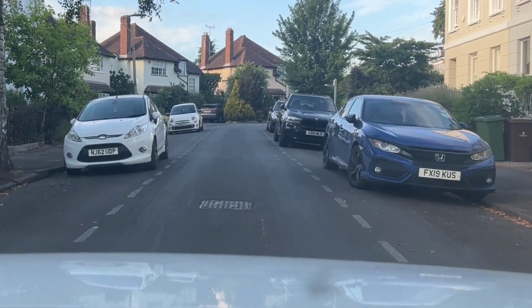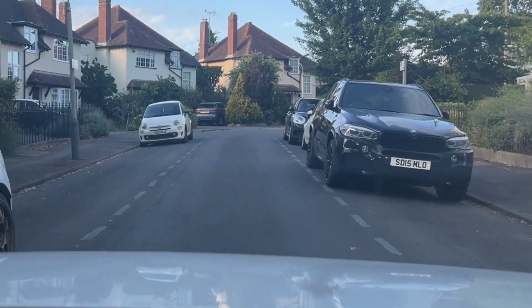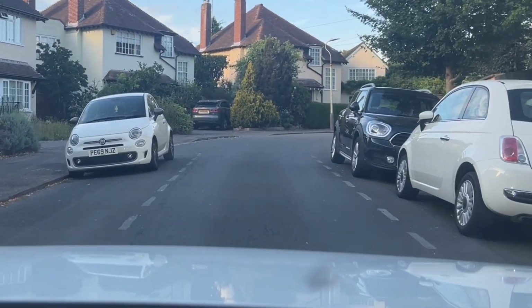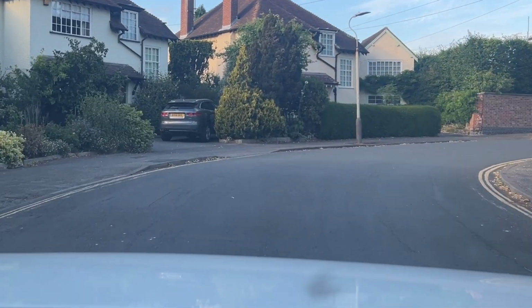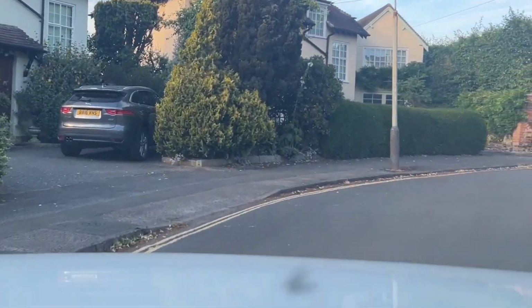So I could pull into this gap here on the left if somebody came around the corner. Checking. Careful my speed. Checking. Returning back to the left safely when I can, just so I'm out the way.